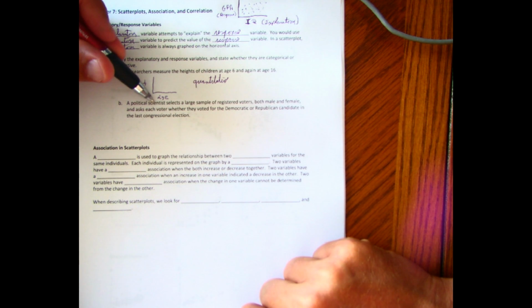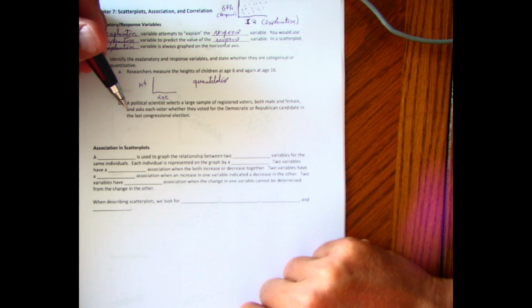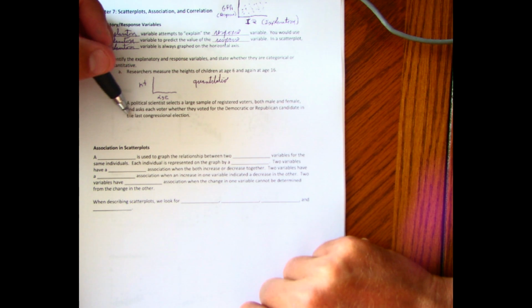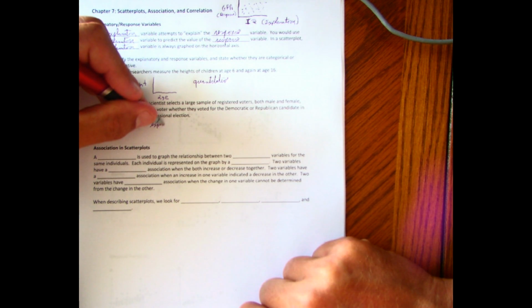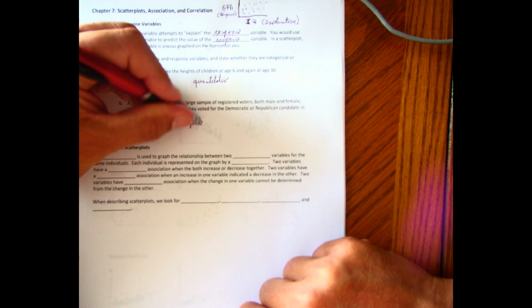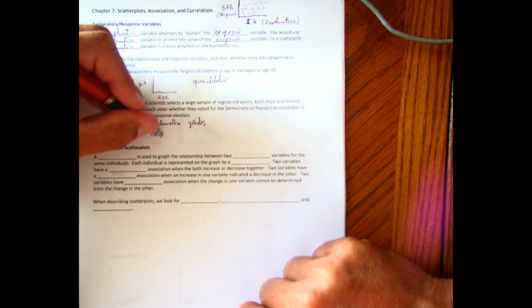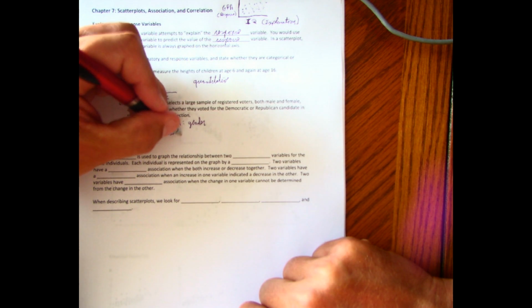B, a political scientist selects a large sample of registered voters, both male and female, and asks each voter whether they voted Democrat or Republican candidate in the last congressional election. Okay, so what is the explanatory variable here? Well, in this case it's gender. And what's the response variable? Who they voted for.